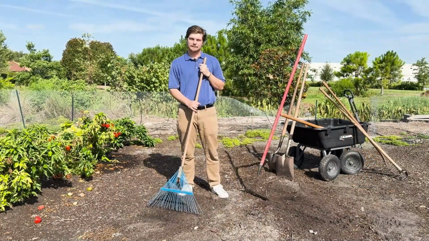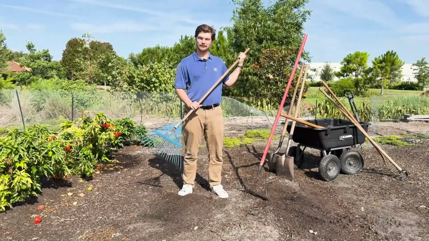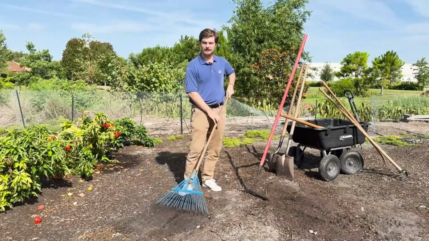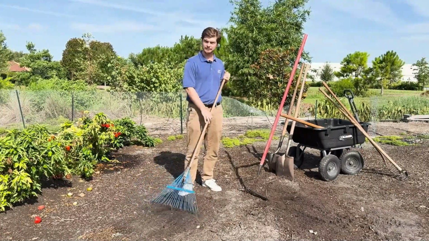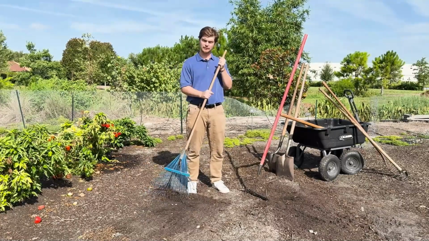The next tools I want to talk about here are rakes. So you'll often see these rakes in the store. This is more of a leaf rake. It won't really get you a whole lot of soil movement, but it will help you do some fine grading over the top and help you move leaves around your garden, especially if you have fallen oak leaves or any trees on the premises. This will come in handy.